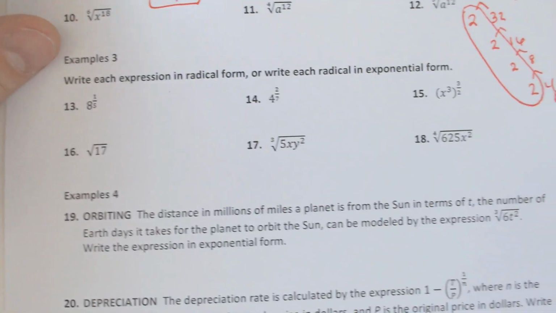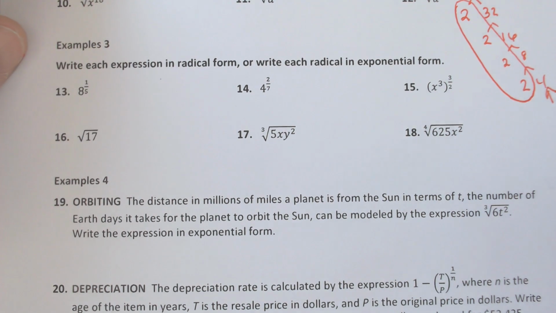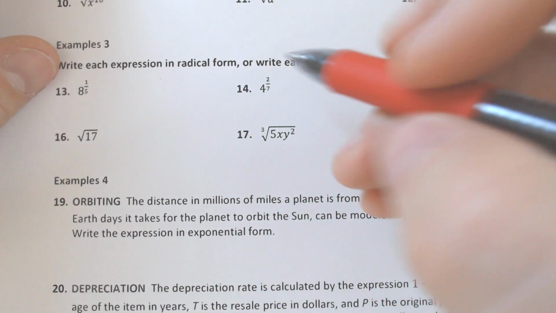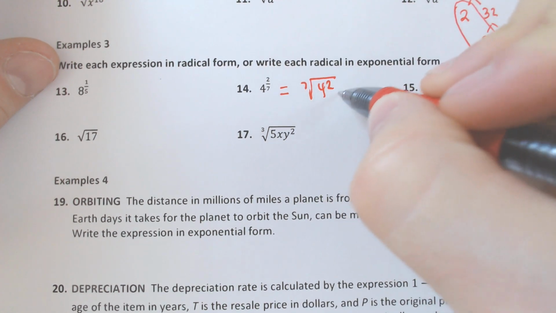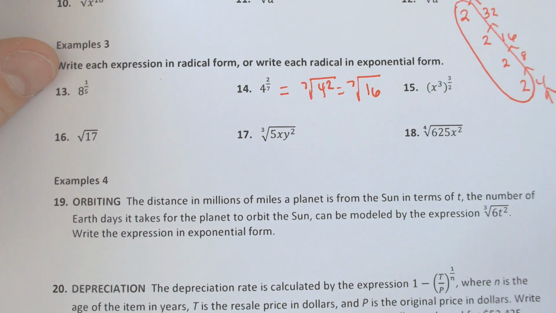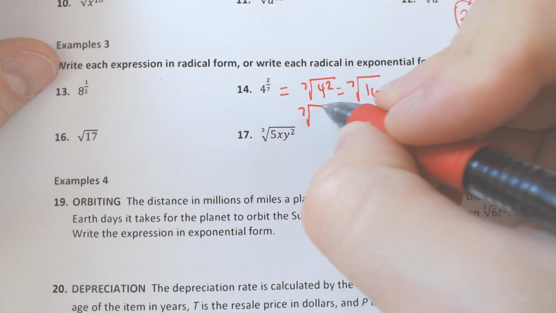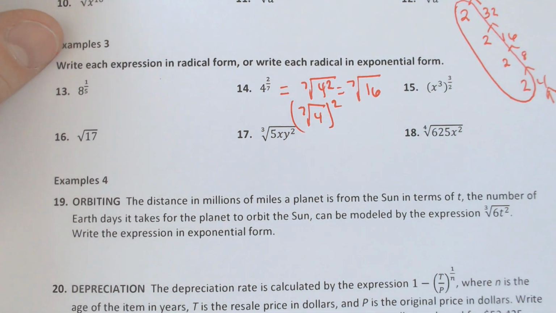Moving on, if we have to write the expression in radical form, this one is an easier section by far. If it is an exponent, they want you to write it as a radical. So this is going to be the 7th root of 4 squared. You could also write that as the 7th root of 16. You could also write that as the 7th root of 4 quantity squared. Any of those 3 answers are correct and are fine.